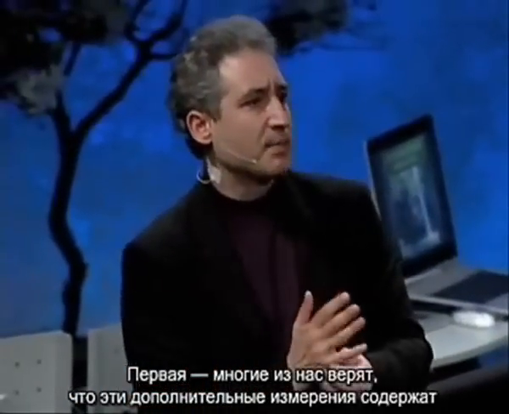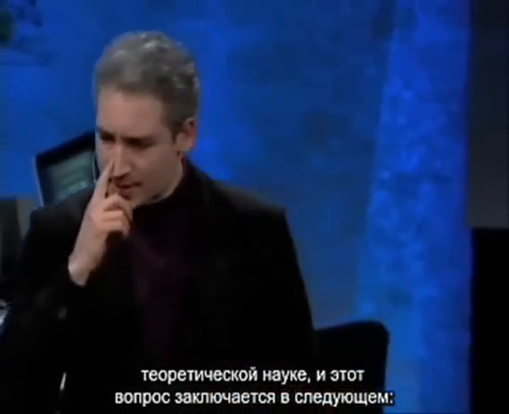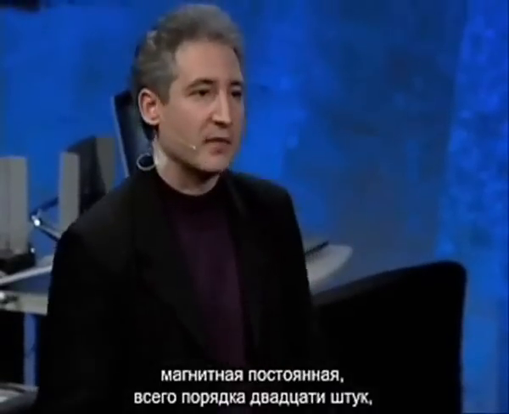First is, many of us believe that these extra dimensions hold the answer to what perhaps is the deepest question in theoretical physics, theoretical science. And that question is this. When we look around the world, as scientists have done for the last 100 years, there appear to be about 20 numbers that really describe our universe. These are numbers like the mass of the particles, like electrons and quarks, the strength of gravity, the strength of the electromagnetic force, a list of about 20 numbers that have been measured with incredible precision, but nobody has an explanation for why the numbers have the particular values that they do.